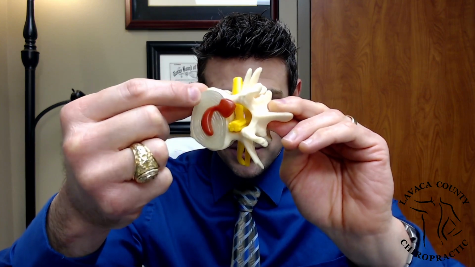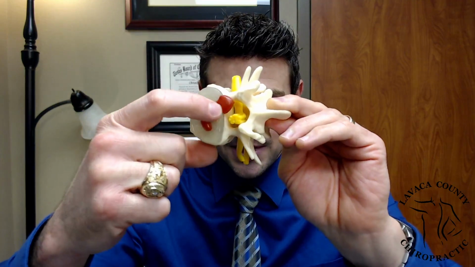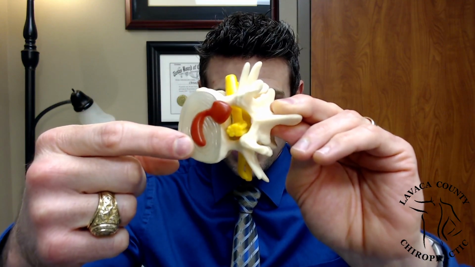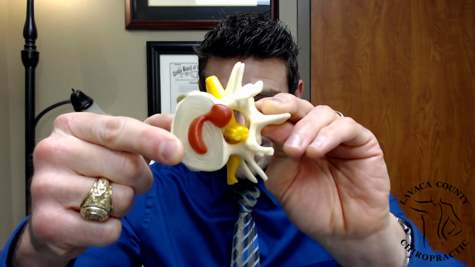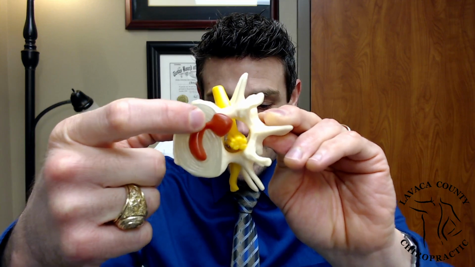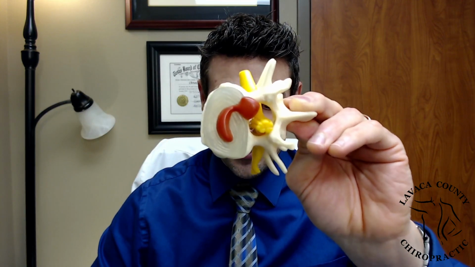So we saw in the other ones how these fibers completely contained and encapsulated and held this nucleus in place. Now, in this model, the herniation, we can see how this nucleus has actually torn through those fibers and has completely exited out. That's the herniation. So there's your difference between a bulge and a herniation.